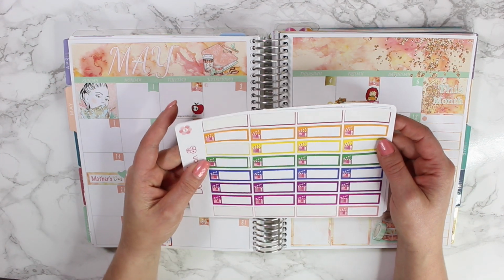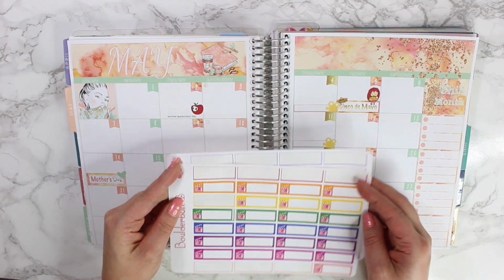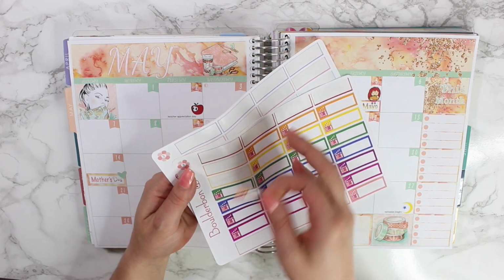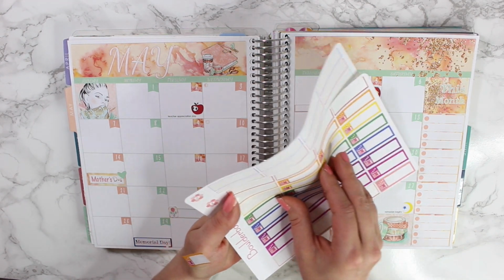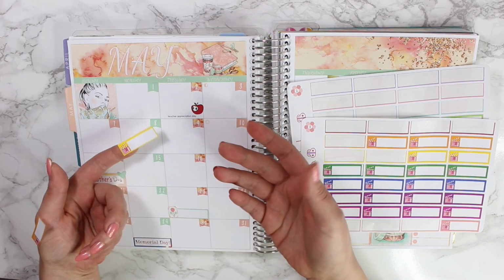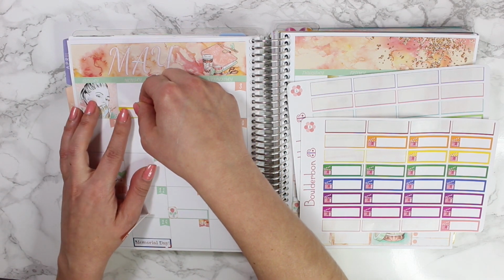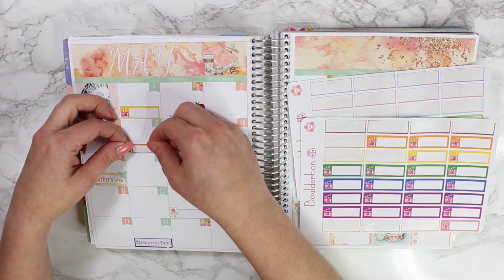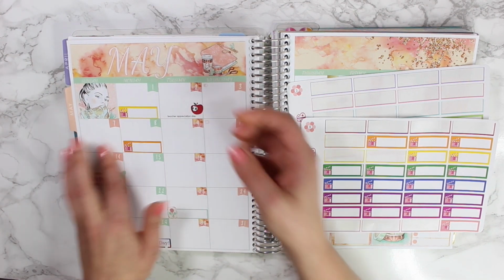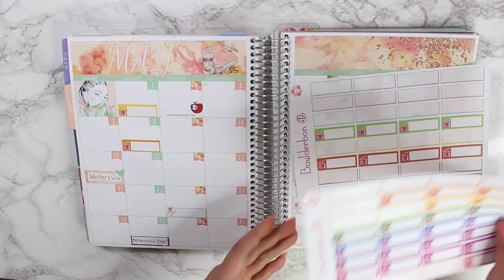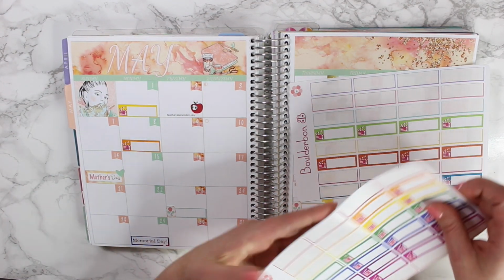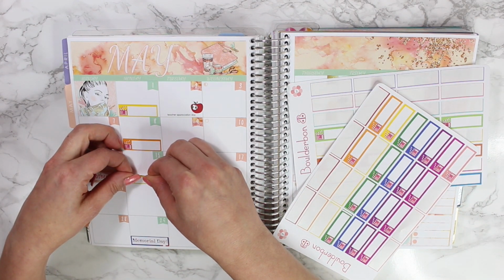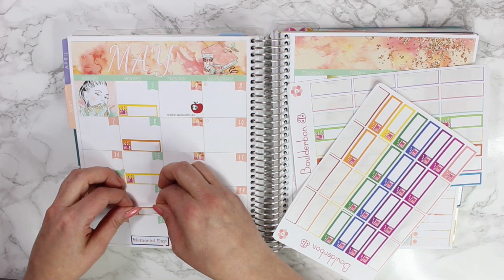All right, and then for Monday and Saturday videos, I have the smaller event labels here. These are a little bit smaller than the actual width of the boxes because these are made to fit in the weekly view, but I just try and eyeball it and put it in the middle so that there's a little bit of white space on both sides. And then I'm just going to switch off with orange and yellow here. I don't know if that was a good idea or not, but I'm going with it now.